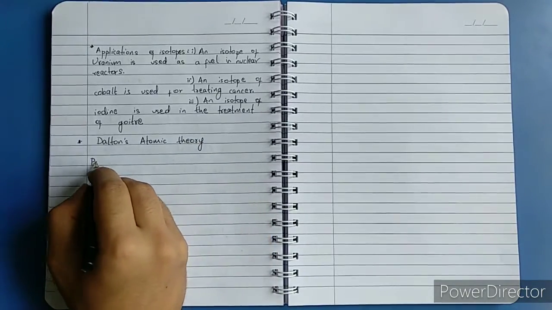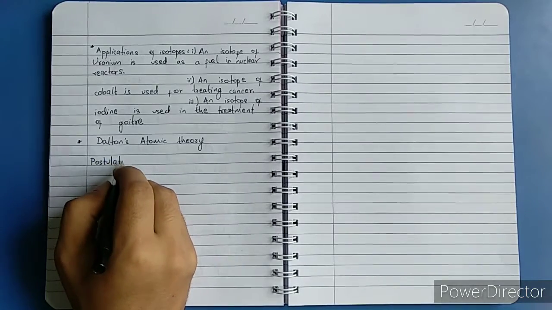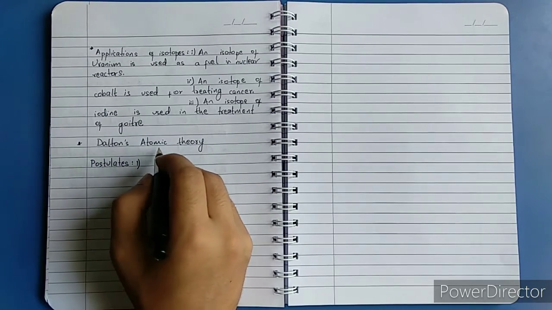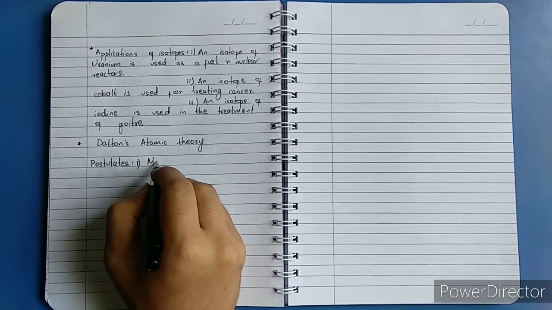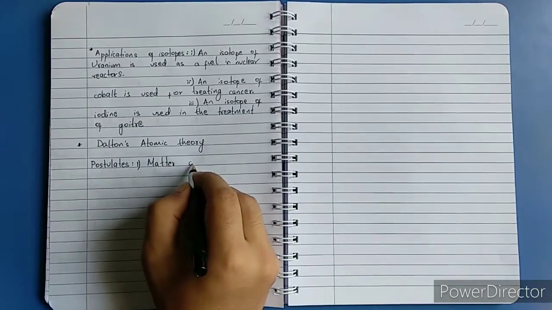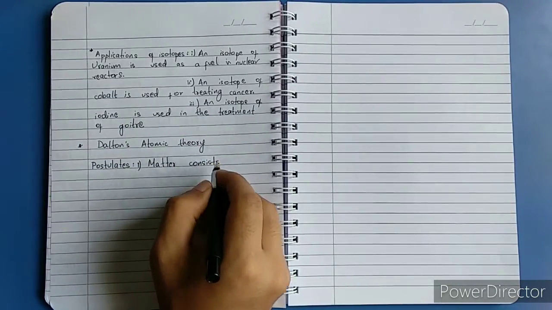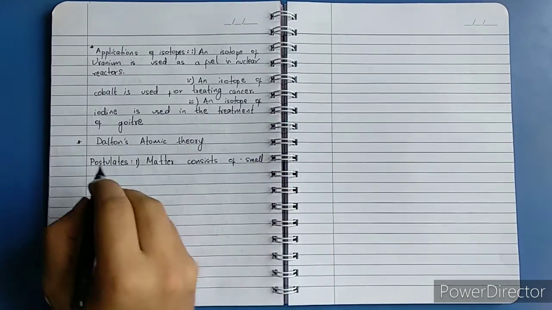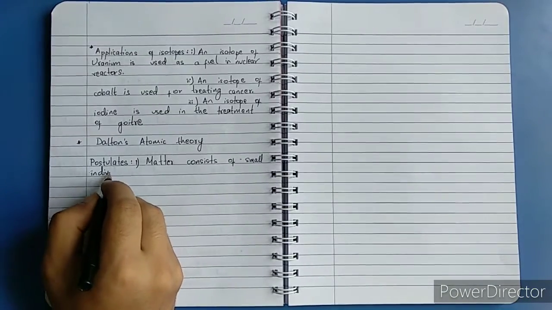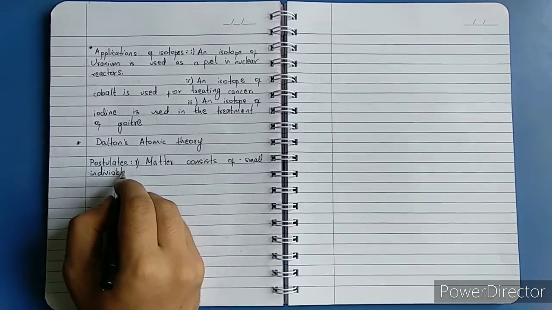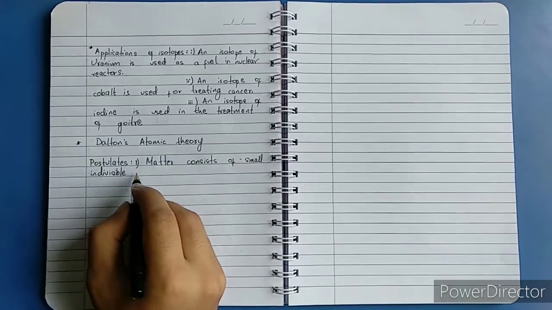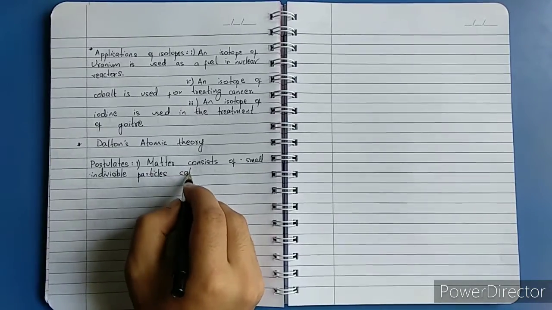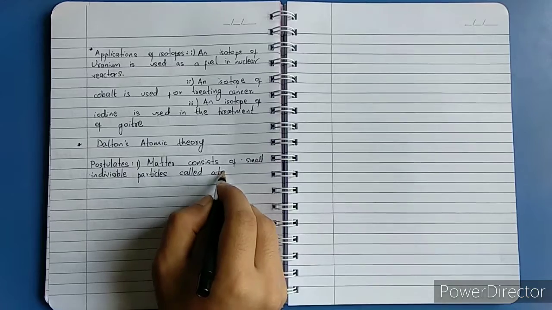So, he proposed some postulates and those are, first is, matter consists of small indivisible particles called atoms.